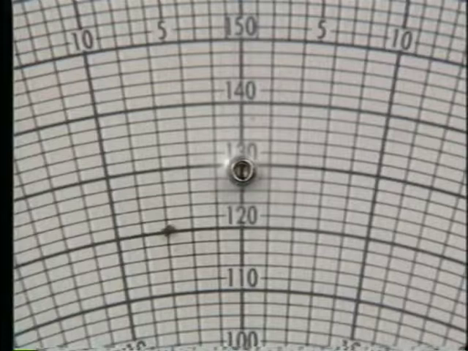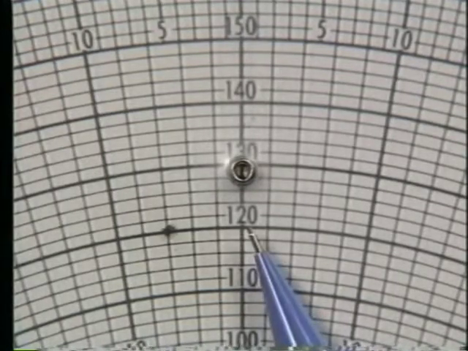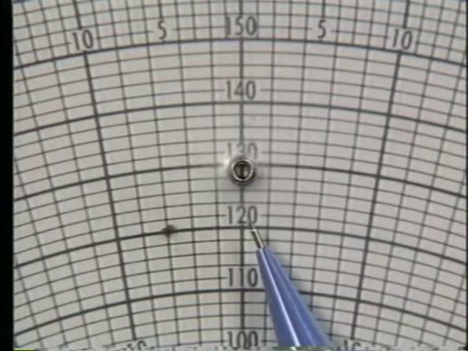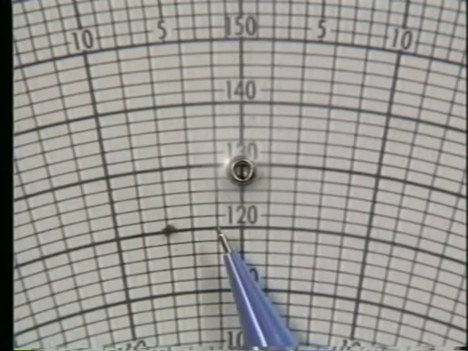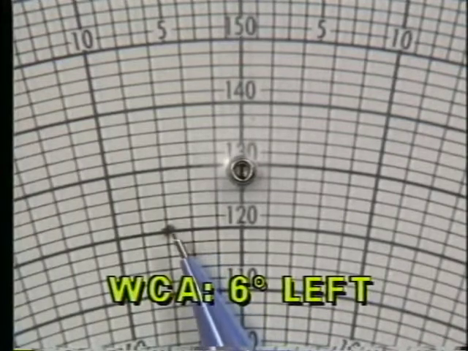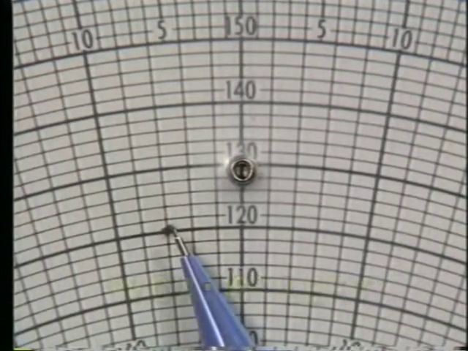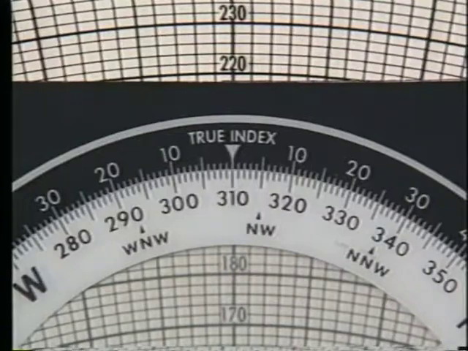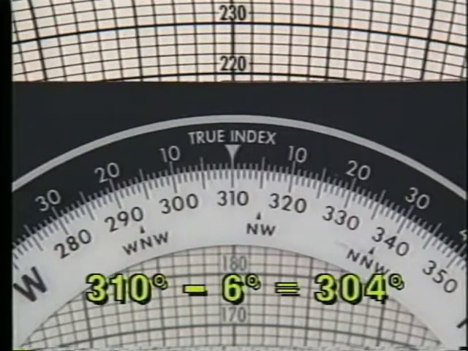You can then determine the wind correction angle by counting the number of degrees the wind dot is located from the center line. In this case, each line represents 2 degrees, so the wind correction angle is 6 degrees left. Since the correction is to the left, you must subtract 6 degrees from the true course to obtain your true heading of 304 degrees.